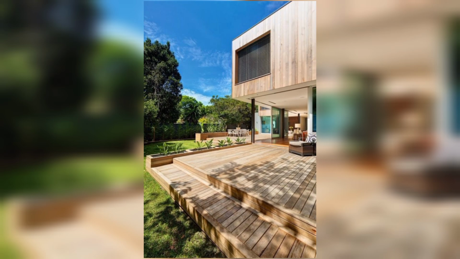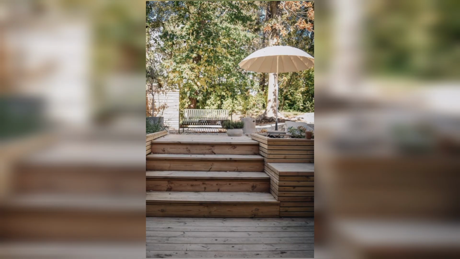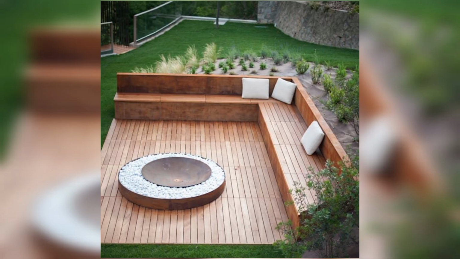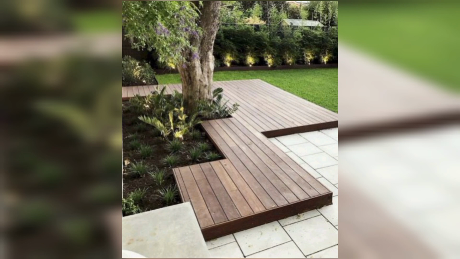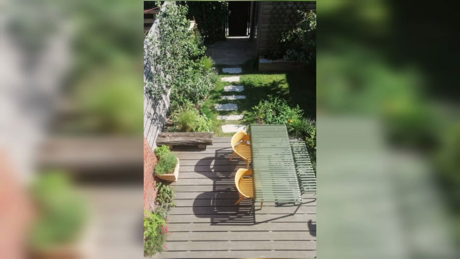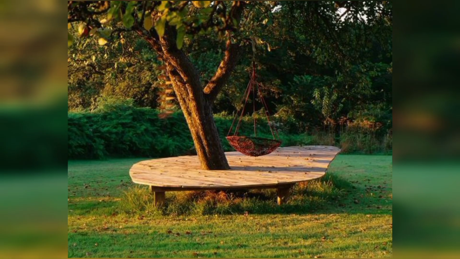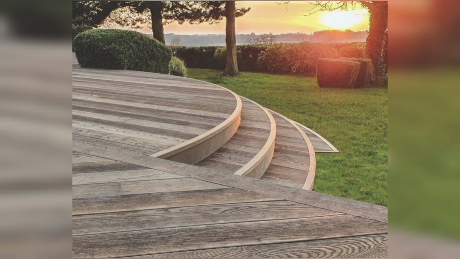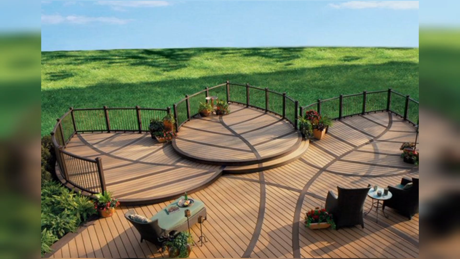Embracing natural design: deck design around trees in the area of landscape architecture and outdoor living. The trend of integrating decks around existing trees has been growing significantly.